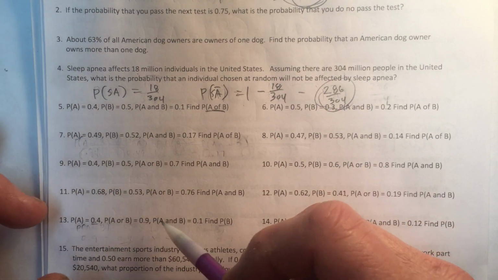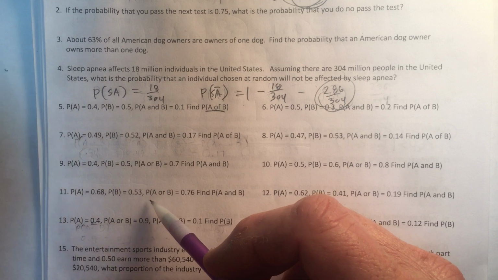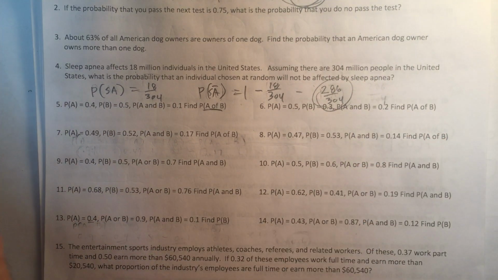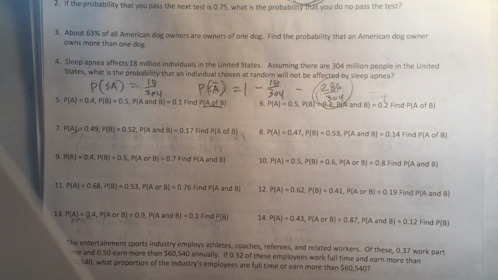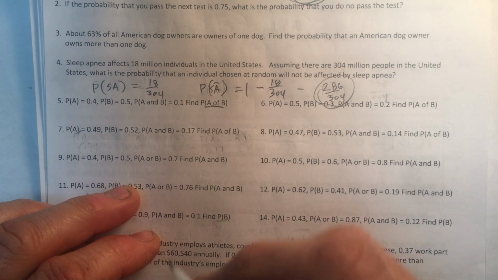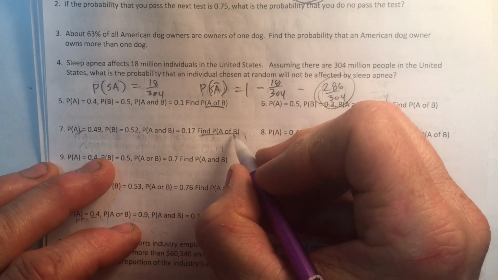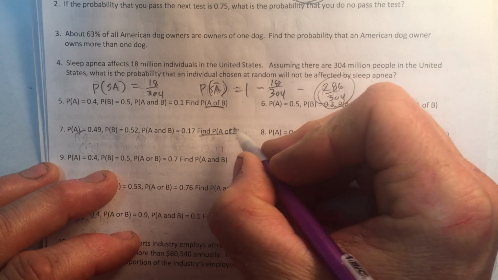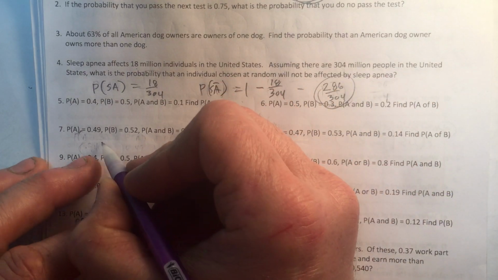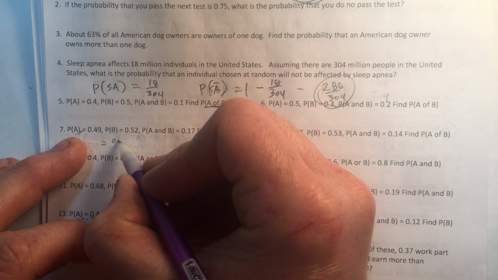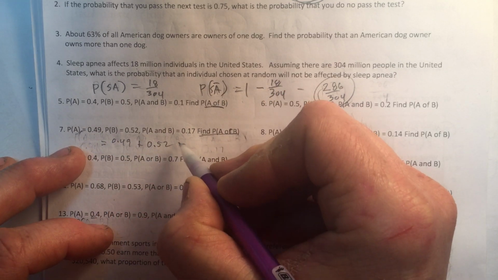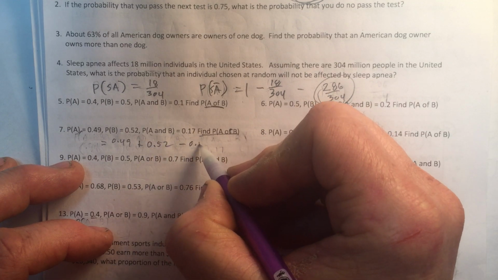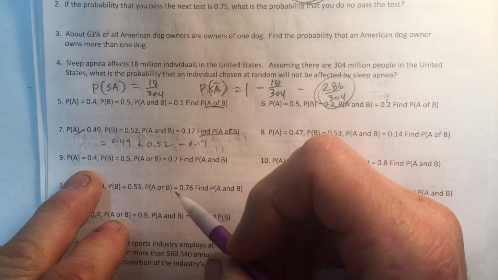You're pretty much just going to use this equation right here, put those in. So it says find the probability of A or B. All right, so A or B, that's going to be the probability of A, which is 0.49, plus the probability of B, which is 0.52, minus the probability of A and B, which is 0.17. So you just punch this in the calculator.